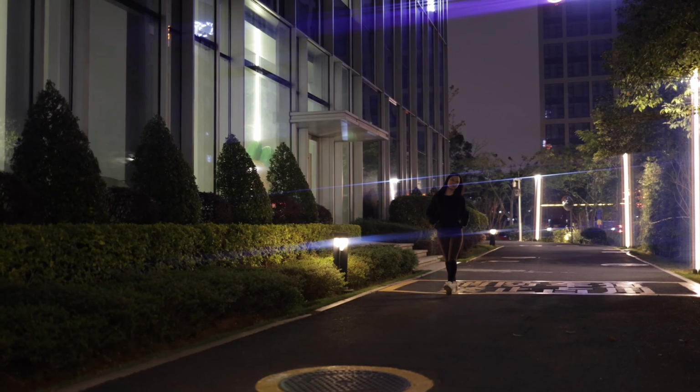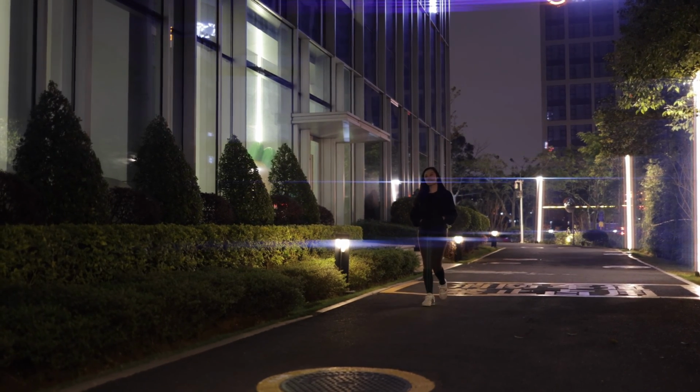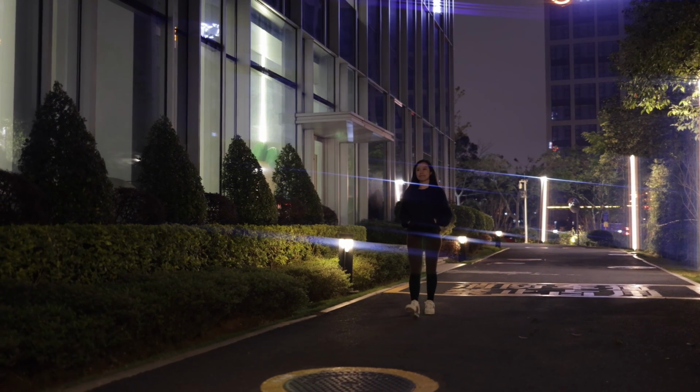Something that I noticed with pretty much all the filters except the one I'm going to be talking about next is that they work their best when there is a big difference between the shadows and the highlights, and that usually happens at night.